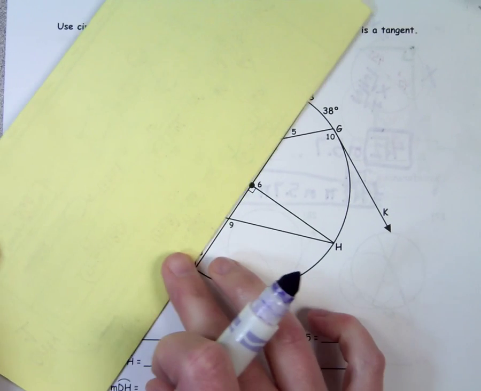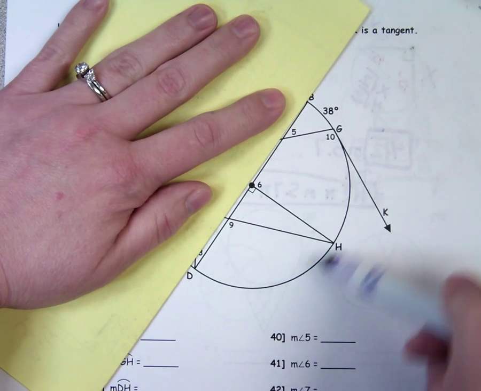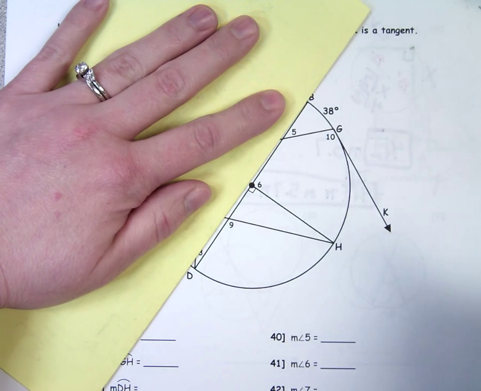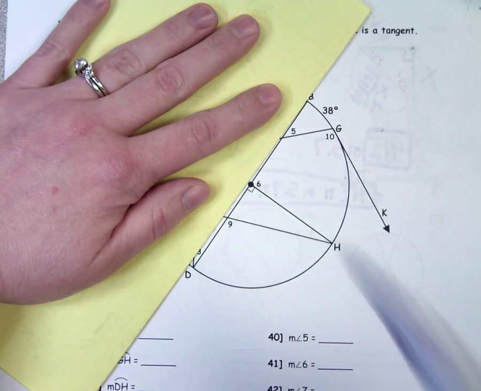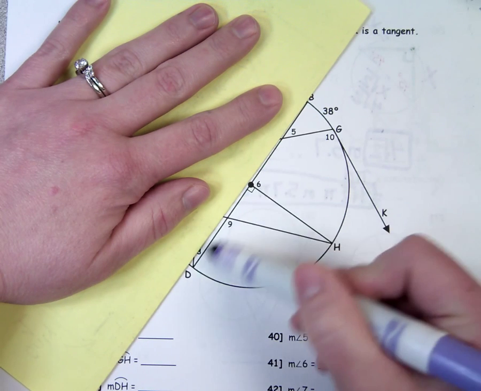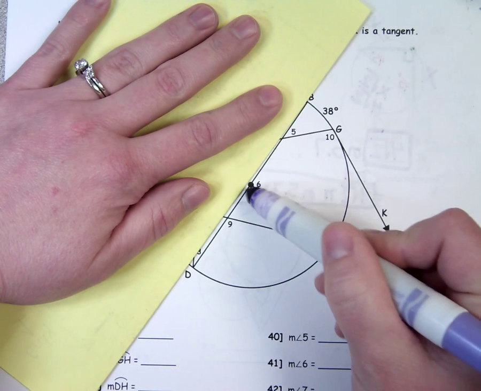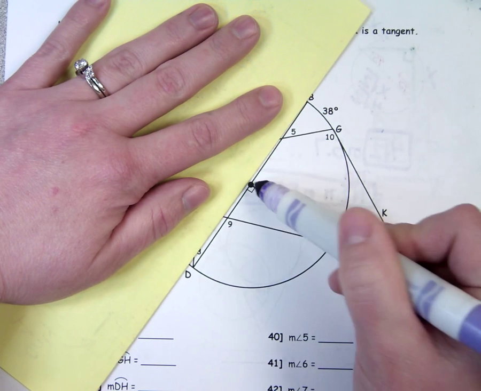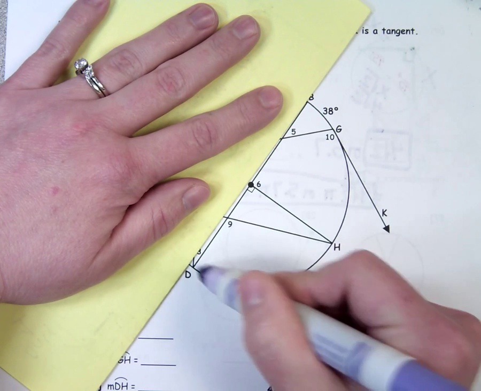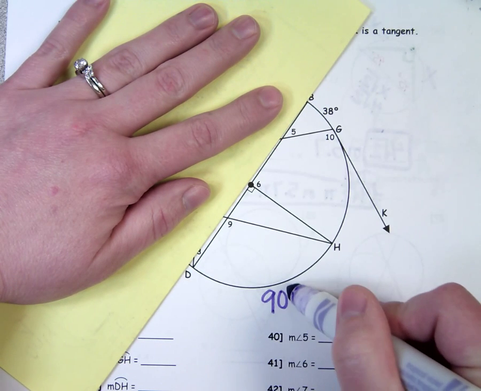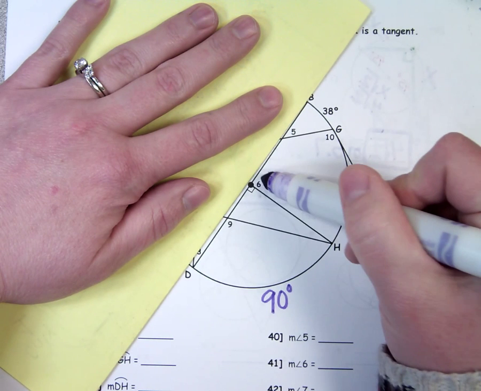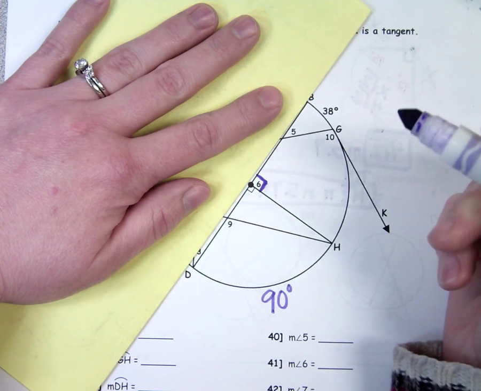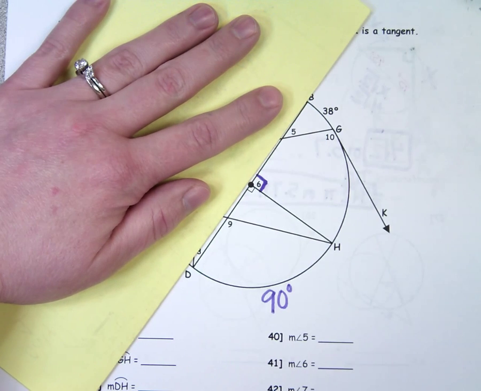All right, that means this is the other semicircle, so these are all going to add to be 180 as well. I already know this one's 38. This angle right here is called a central angle because its vertex is at the center of the circle. Whatever a central angle is, that's what the arc is. So if this is a 90-degree angle, then this is a 90-degree arc. If that's 90 degrees, I know angle 6 is 90 degrees, so in a minute I'm going to put that down at the bottom.